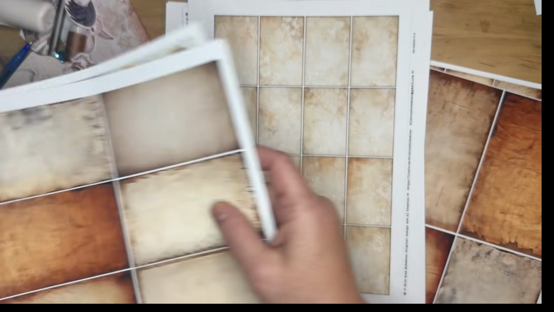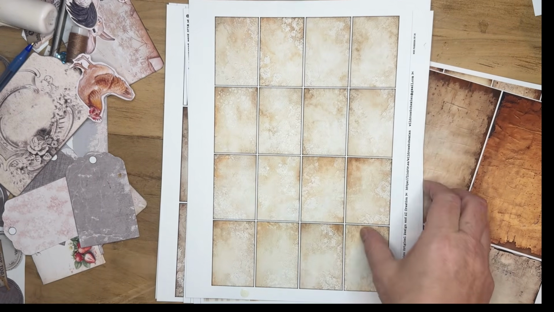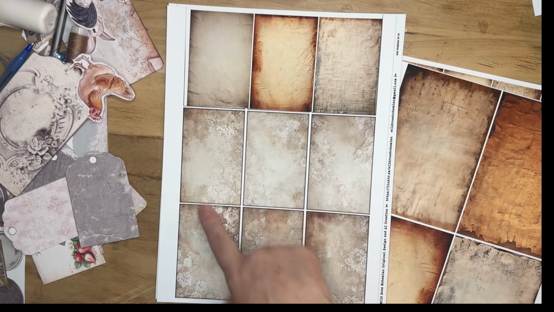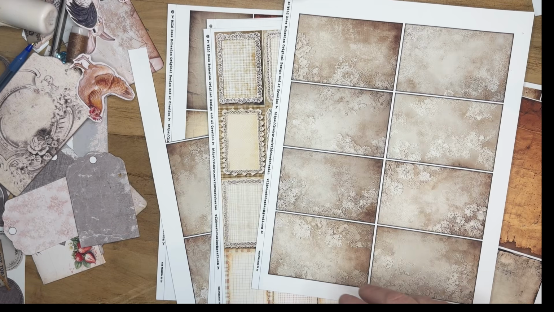I hope you're kind of starting to get the idea. So when I say 4 by 4, it's 4 across and 4 down. That's how I'm describing these. This is another 4 by 4, 2 by 4. This one here was a 3 by 3. So you kind of get the idea of the name of what I'm referring to.